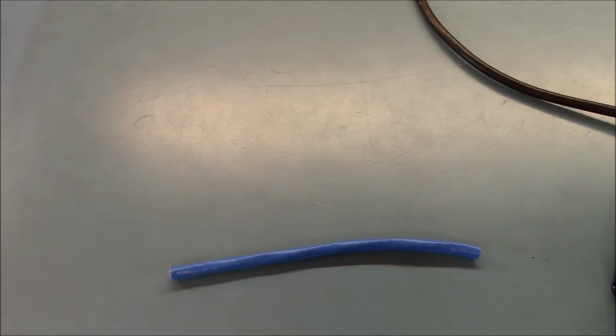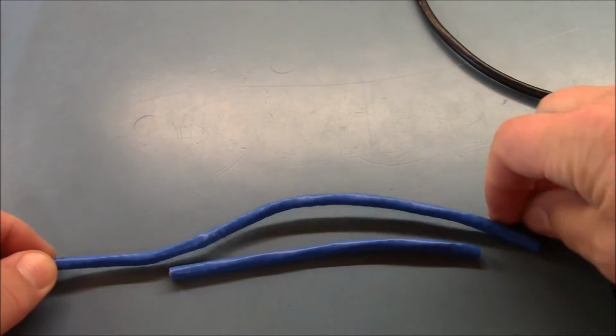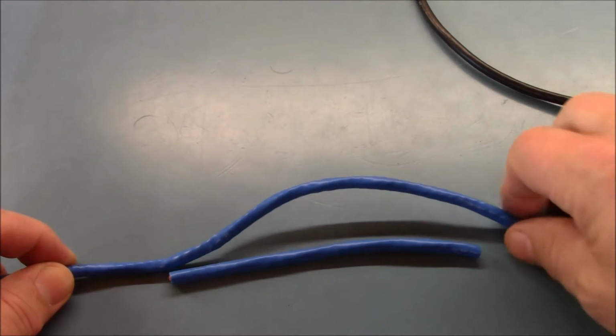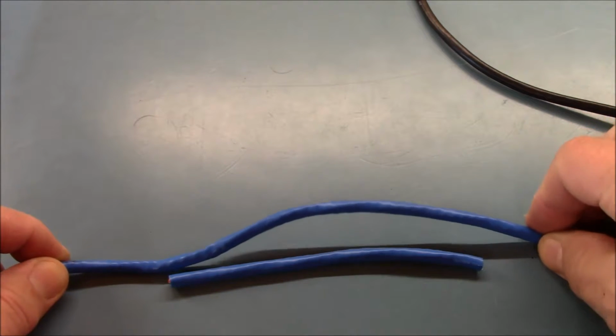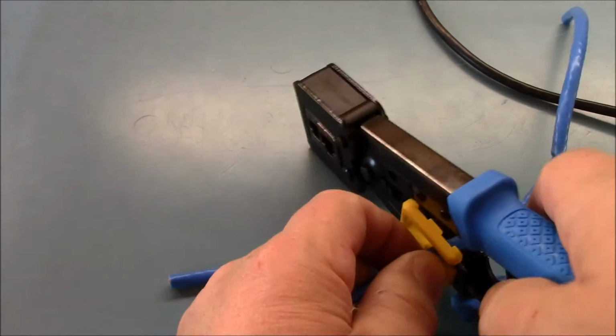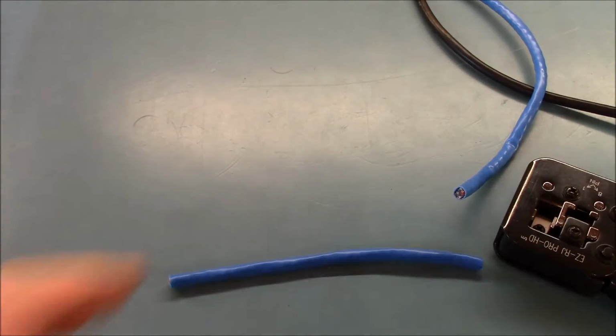So let's make it, instead of 6 inches, we'll make it about, I don't know, a couple inches longer on each end to compensate for stripping and putting the connector on it. So I'm going to cut a little bit longer one there.